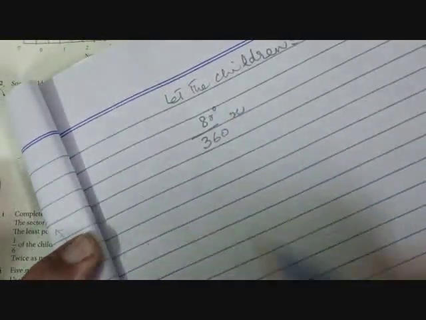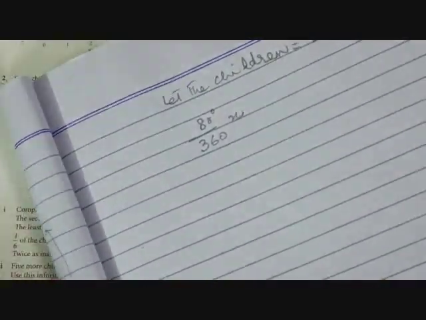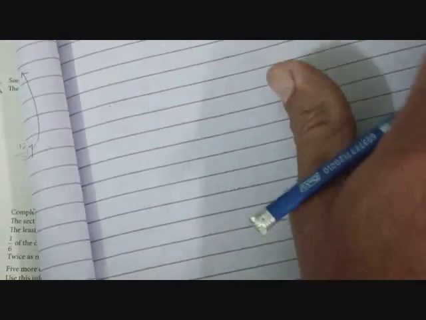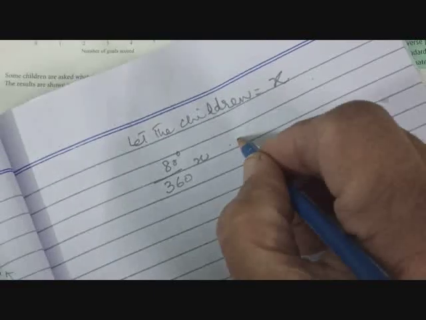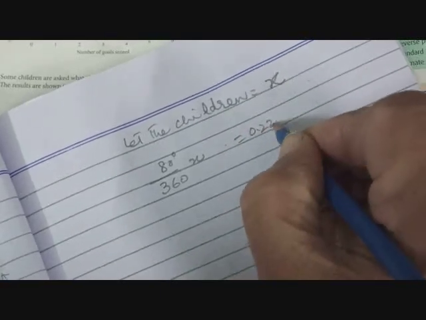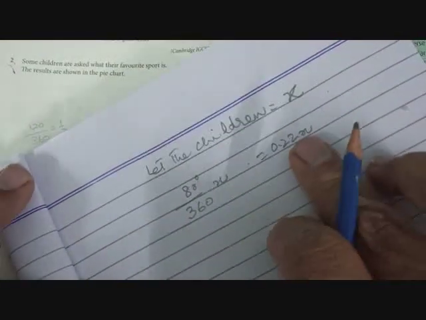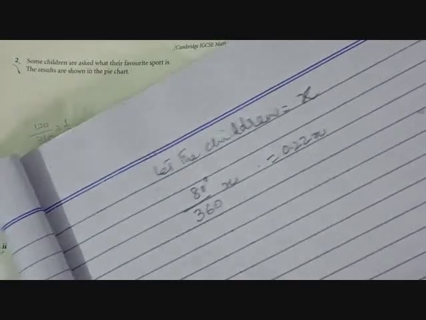So what does it mean? It will become some fraction. 80 divided by 360. Now it will become 0.22x. Since we don't know what x is, we have to find x.